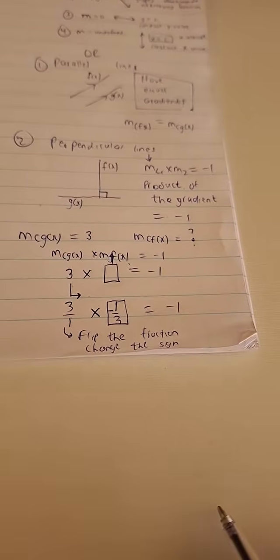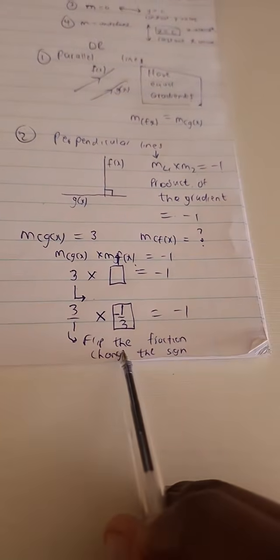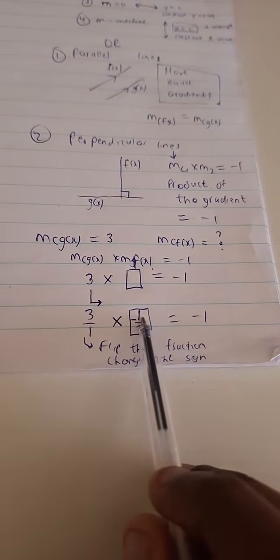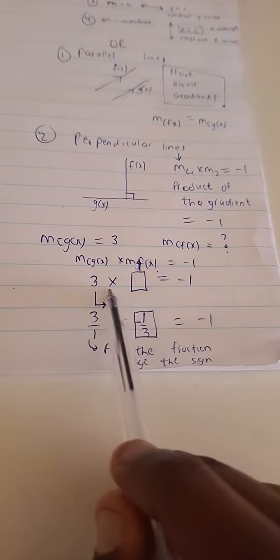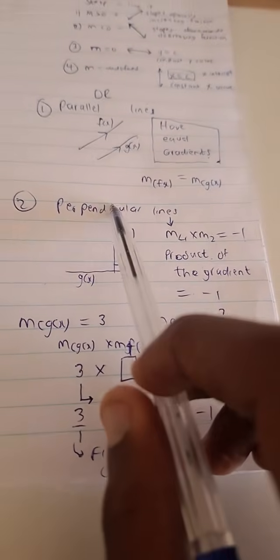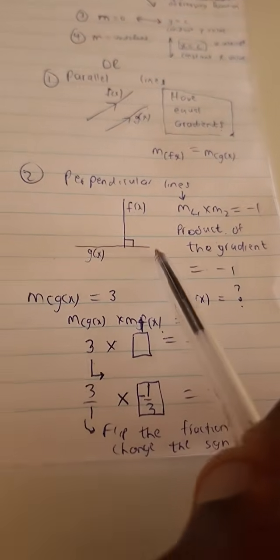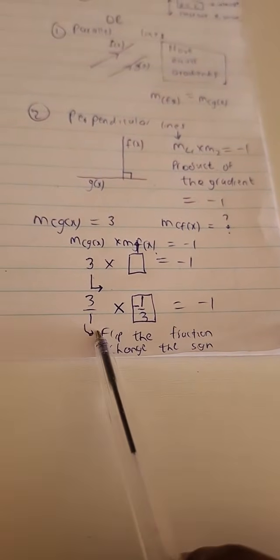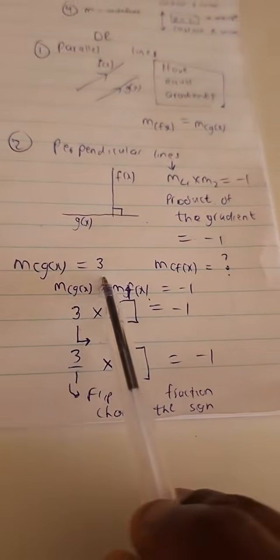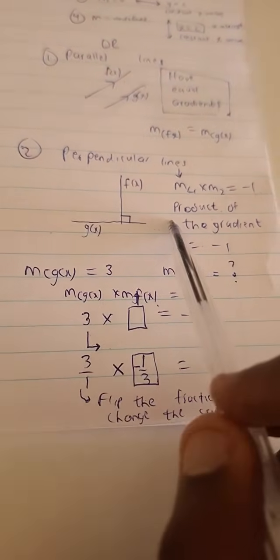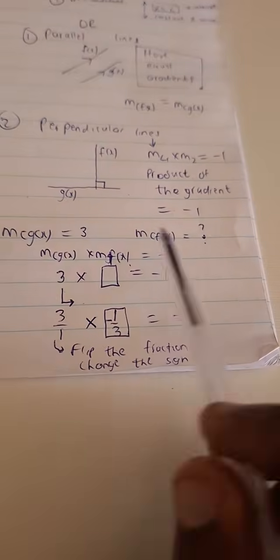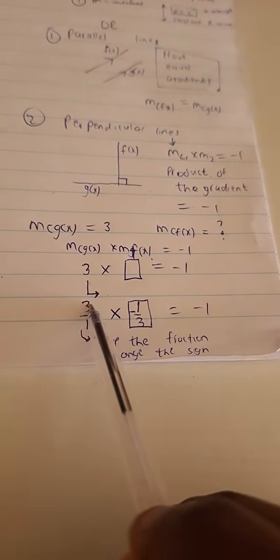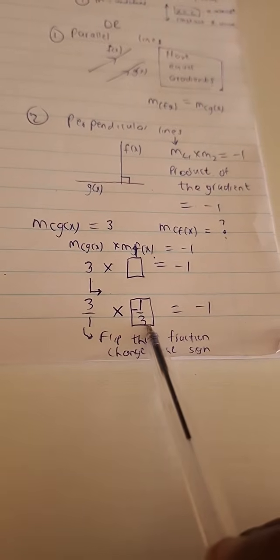Definitely it will. So this is the method that we can apply when we want the gradient of another line. If we know the gradient of one line and we are told that the lines are perpendicular, then we take the gradient of the given line and find the gradient of the other line by simply flipping the fraction. 3/1 becomes 1/3.